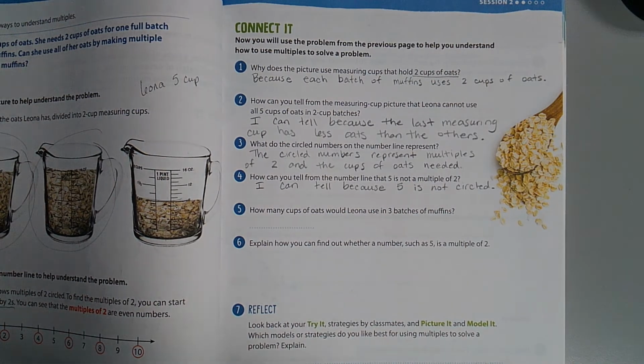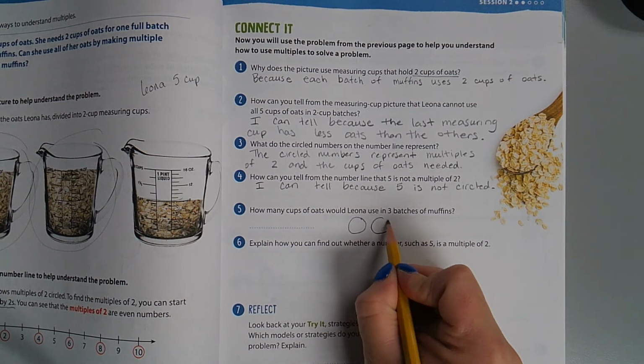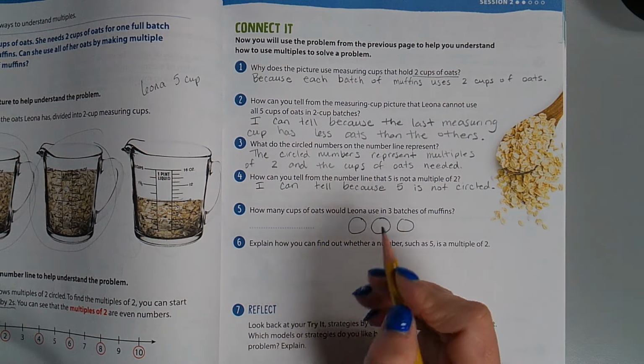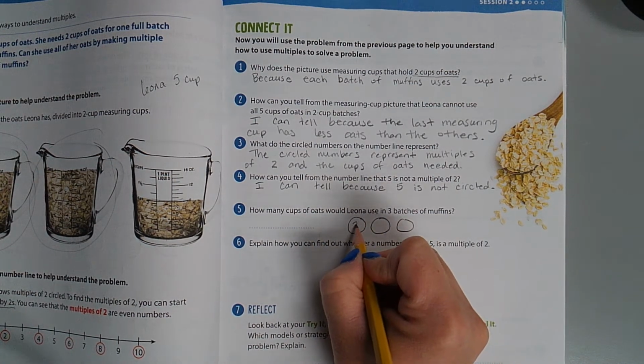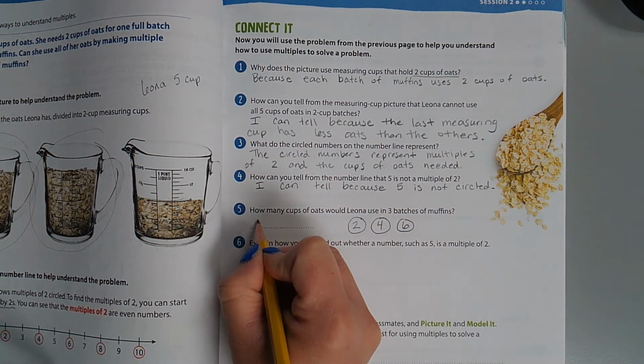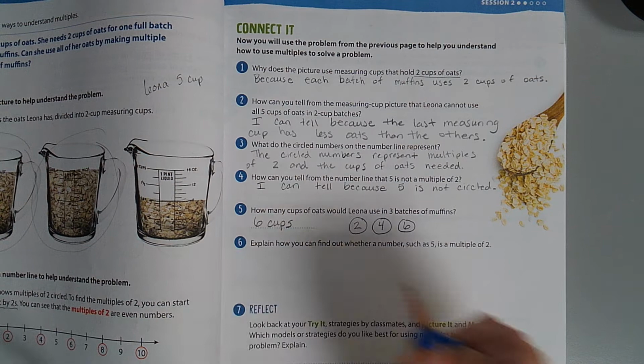How many cups of oats would Leona use to make 3 batches of muffins? Well, let's draw 3 batches of muffins. And then we need 2 cups of oats per batch. So we go 2, 4, 6. We would need 6 cups.